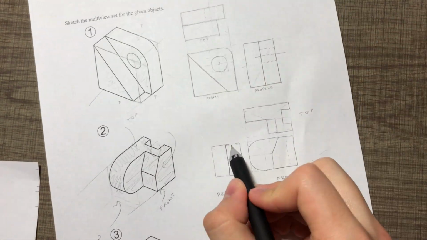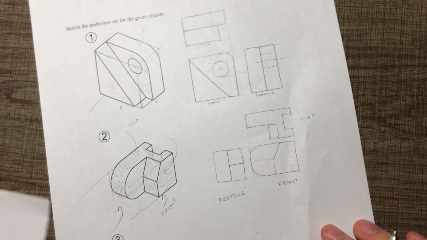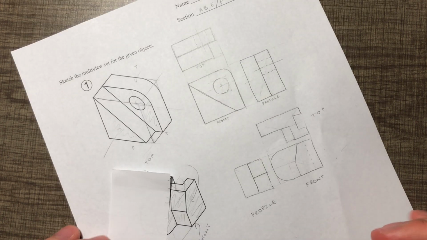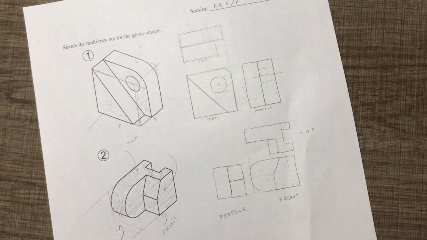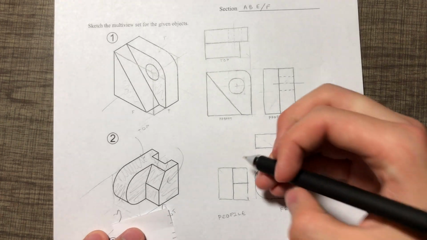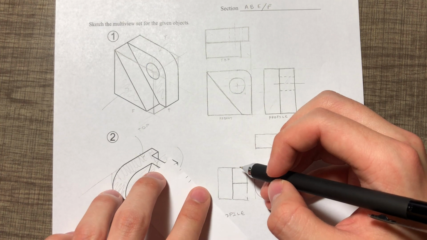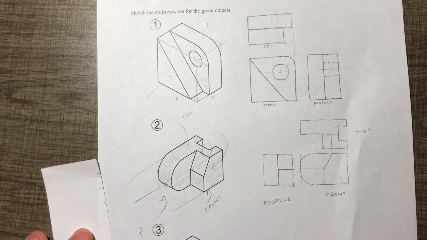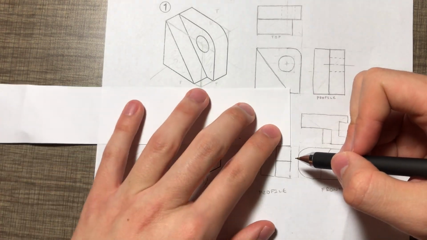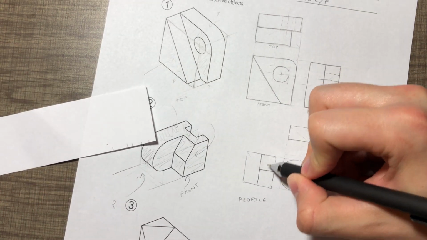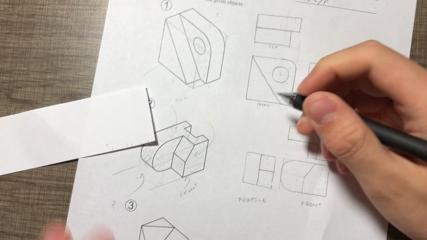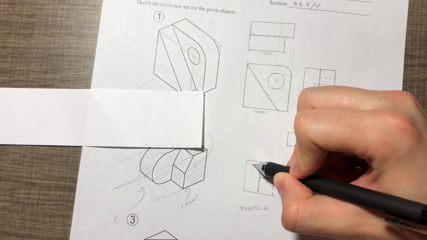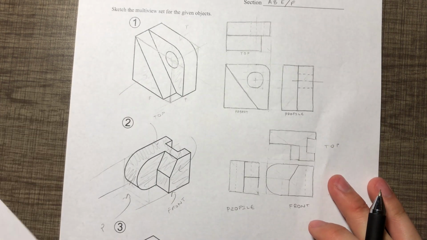Am I done? Nope. I still got these two legs to draw, right? So those legs in this view are just going to be two lines, two vertical hidden lines, because I'm looking at it from this side, right? So I'll have one at this distance over here, and on the other side, the same thing. And that's all for this question.